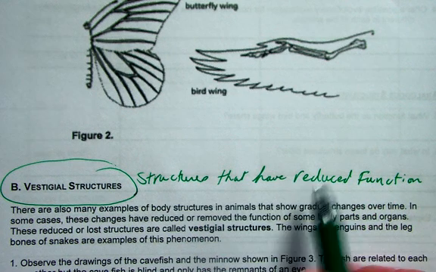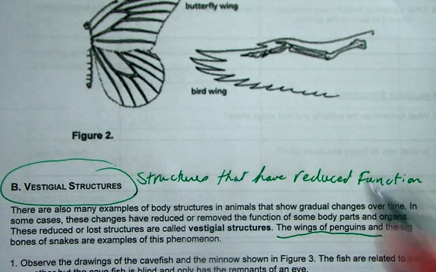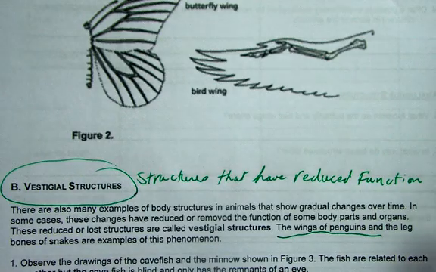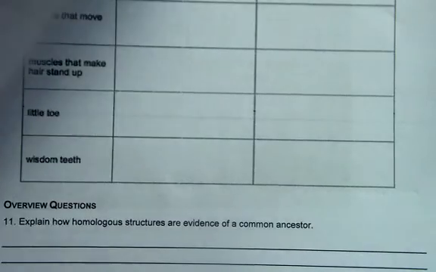An example here that they're giving is the wings of a penguin are vestigial, although they're not used to fly, they do use them to swim. All right? But read through that information. Those three words, you're going to have to know those three words from these few pages. All right?